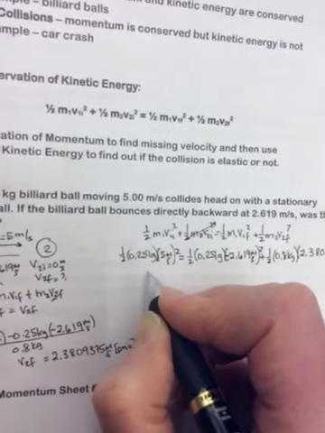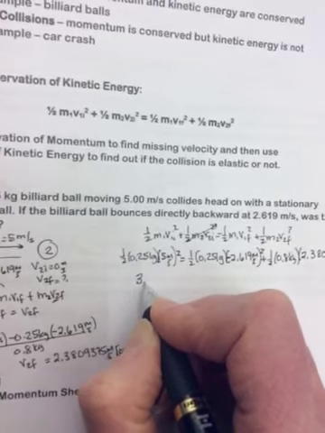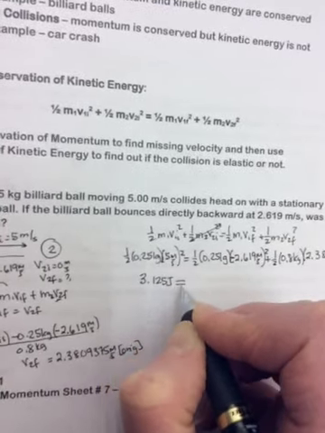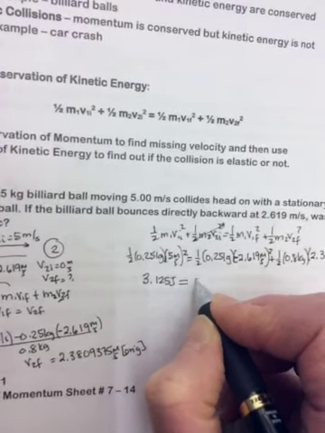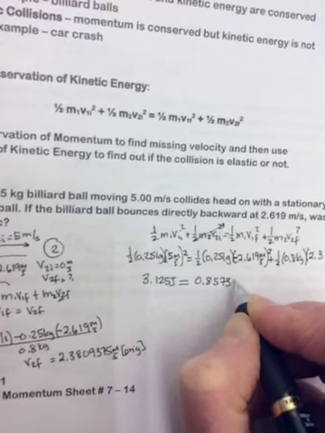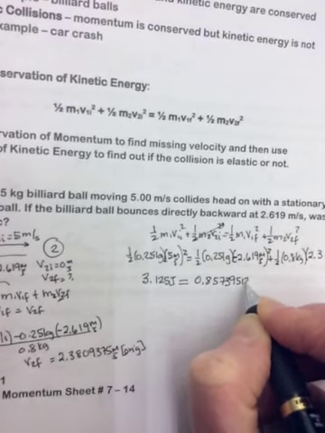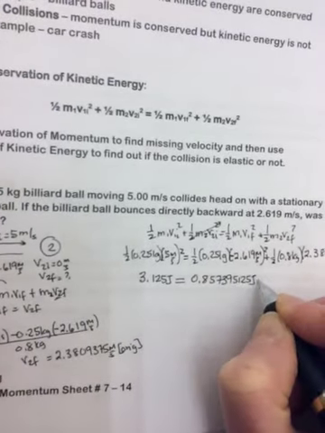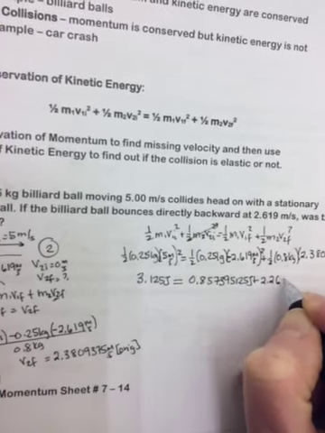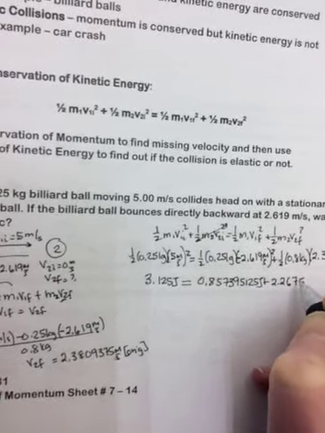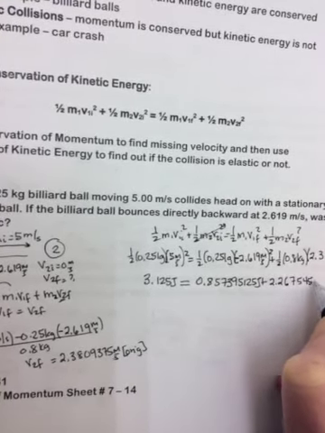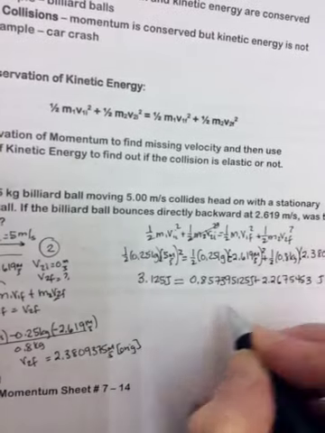Okay, so when we do this first side, you get 3.125 joules. When you do the second side, first term, 0.857395125 joules. Second term plus 2.2675453, etc. joules.